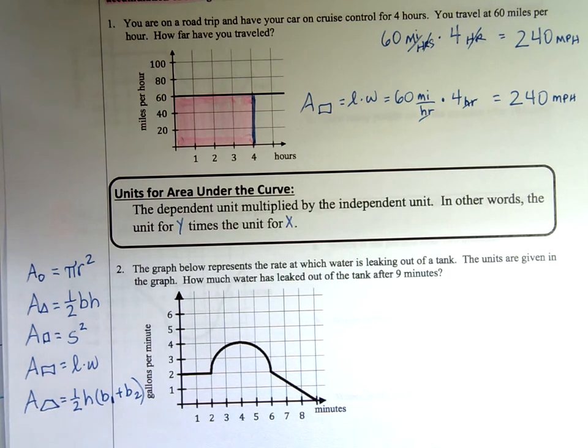I think that they may be the only shapes that come into play in what we're going to look at, but we'll add to our list if we need to. And so here's our next problem, number 2.